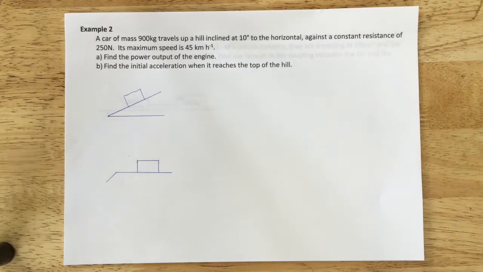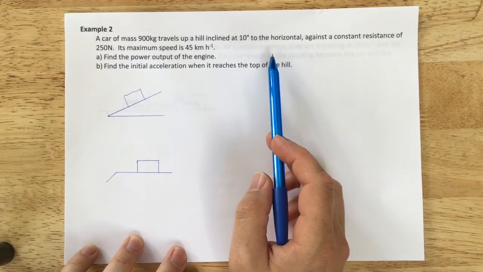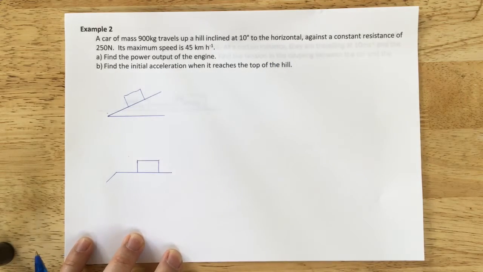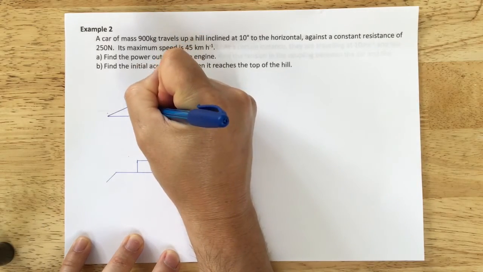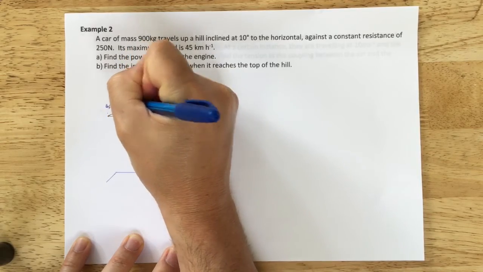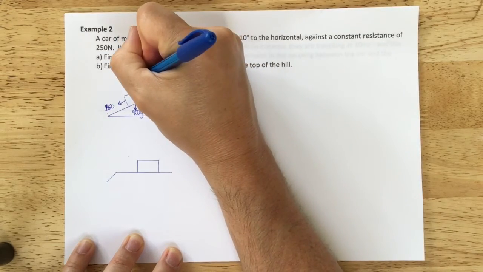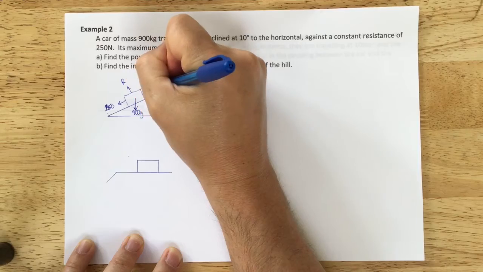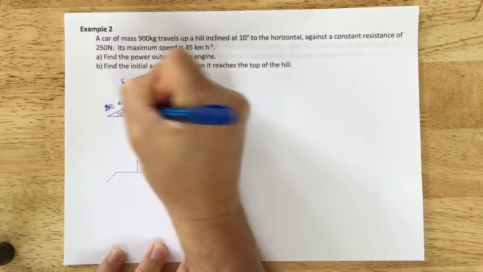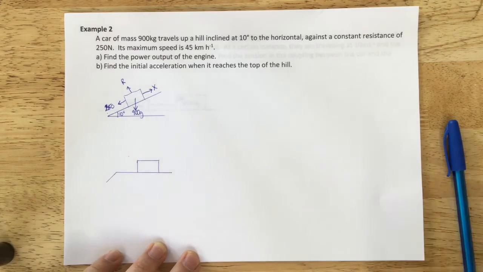The second example is slightly different. The car's moving up a hill at 10 degrees to the horizontal against constant resistance of 250 newtons. Its maximum speed is 45 kilometers per hour. So let's put in what we know here. We've got this 900g, a resistance of 250 newtons, and it does have a normal reaction, as always. Again, we've got the engine providing that force x up. This is 10 degrees here.